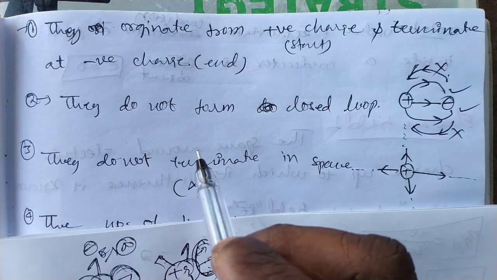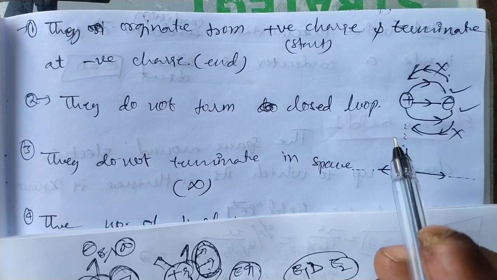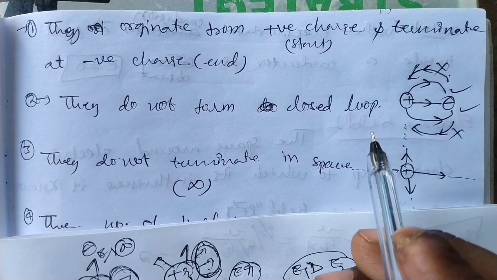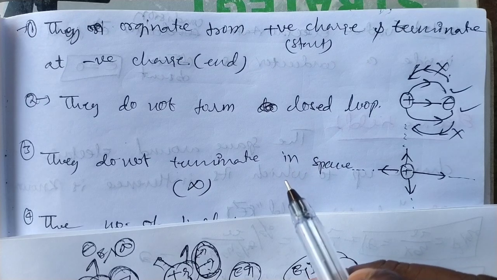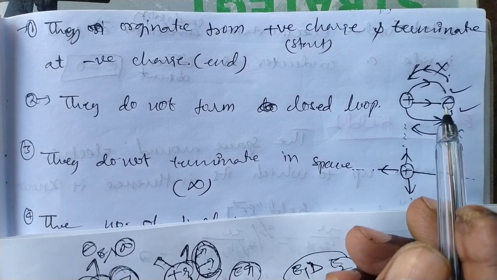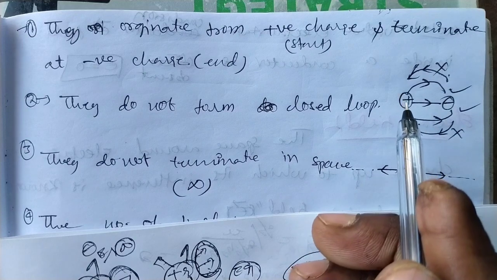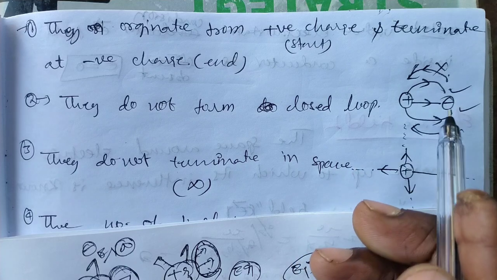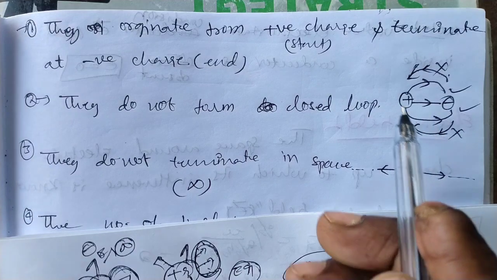They also do not form closed loops, unlike the magnetic field, where lines go from north pole to south pole and south pole to north pole. Electric lines of force pass only from positive to negative, not from negative to positive. Negative means attraction, positive means repulsion, so the field lines go from plus to minus in only one direction.